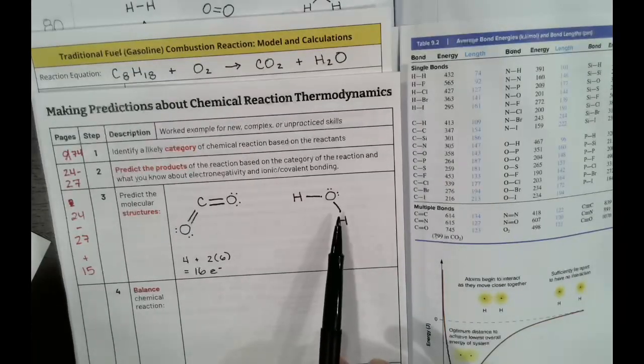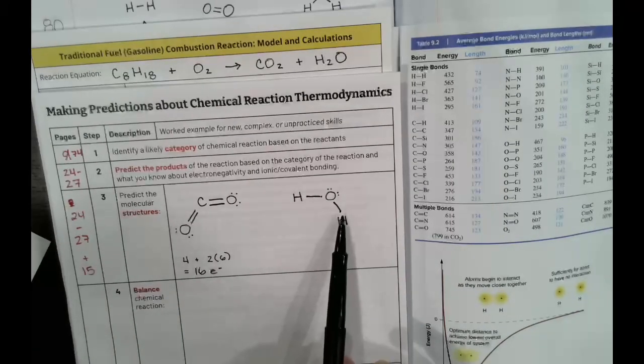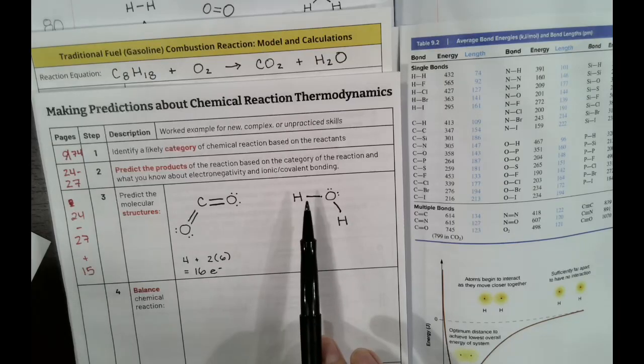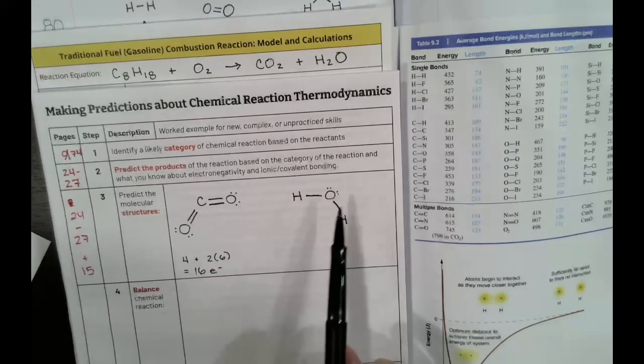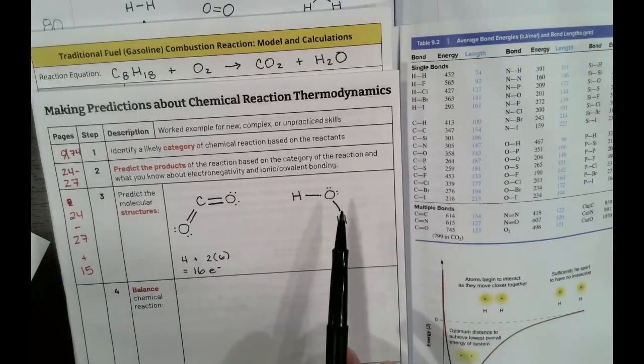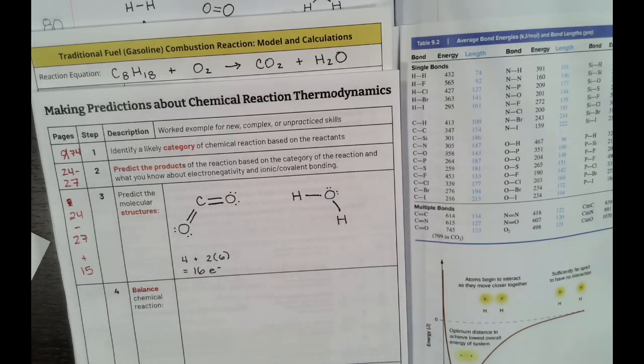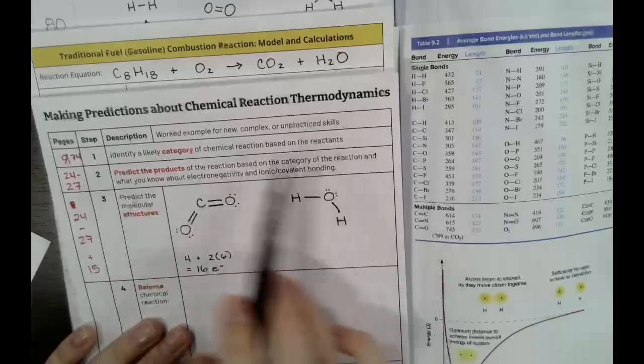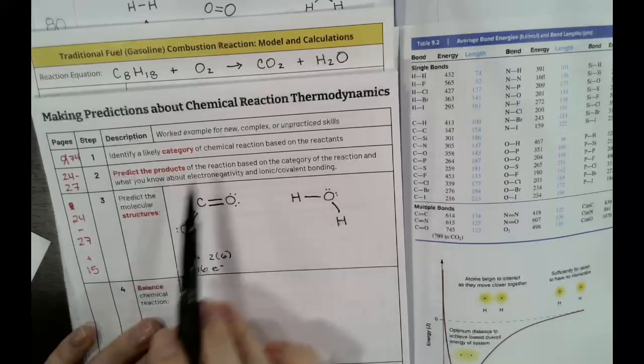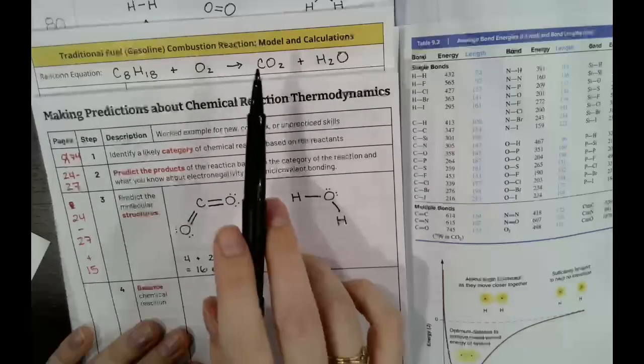Does hydrogen have 2 valence electrons around it? Yes. 1, 2 in this bond. Does this one? Yes. 1, 2 in this bond. And does oxygen have 8? 1, 2, 3, 4, 5, 6, 7, 8. Yes. Good. So these are our products. All right? Those are the products that we're predicting, those molecular structures.